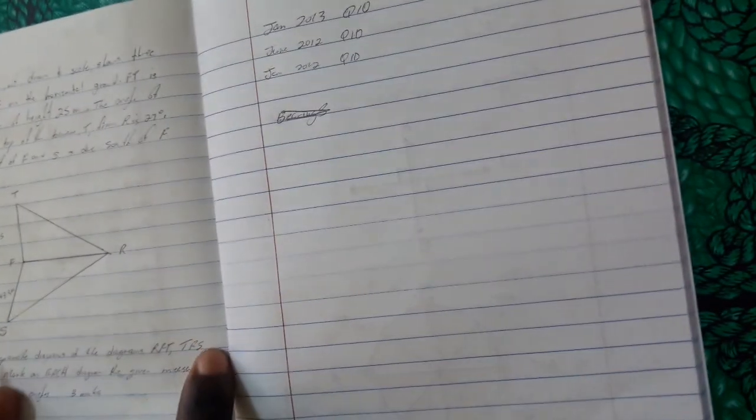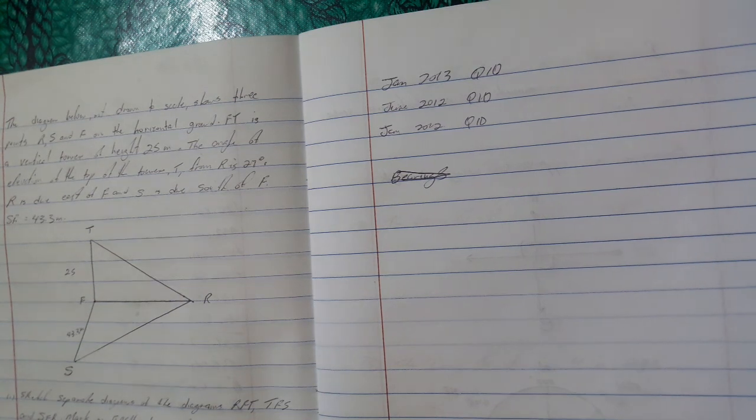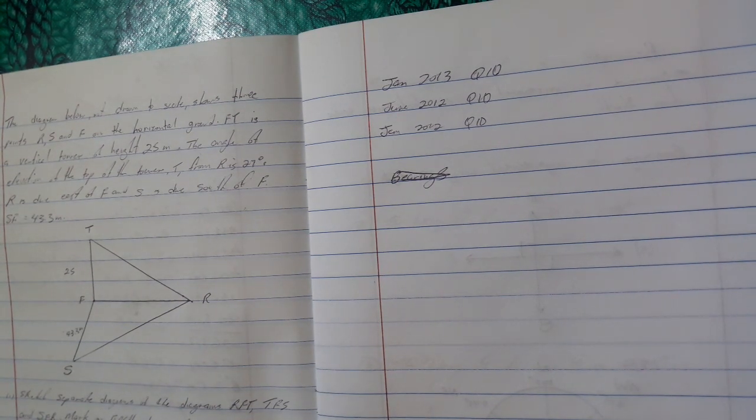Our next topic, we're supposed to solve this question here quickly, and then we go on to bearing. Let me read it quickly. The diagram below, not drawn to scale, shows 3 points R, S, and F on a horizontal ground. FT is a vertical tower of height 25 meters.